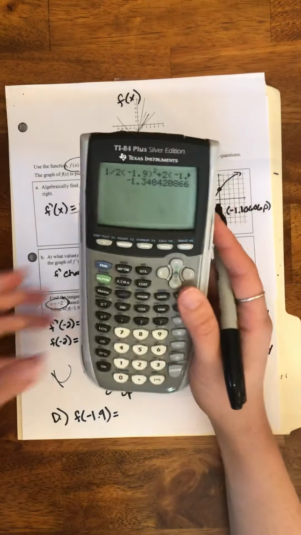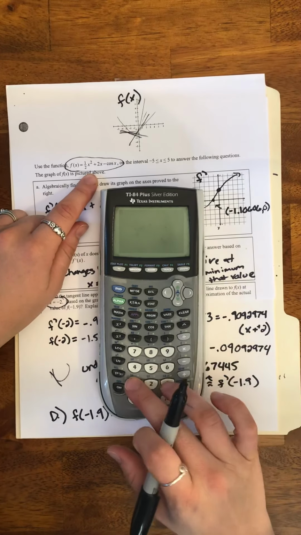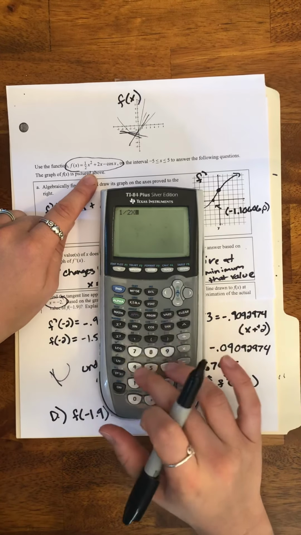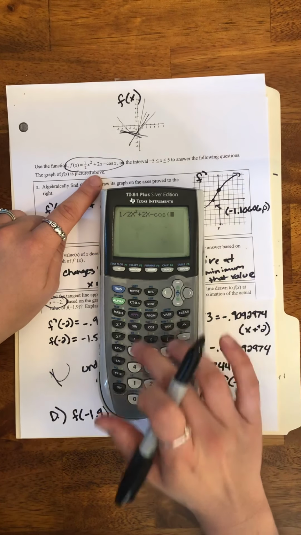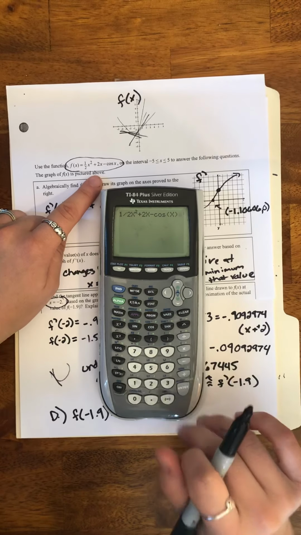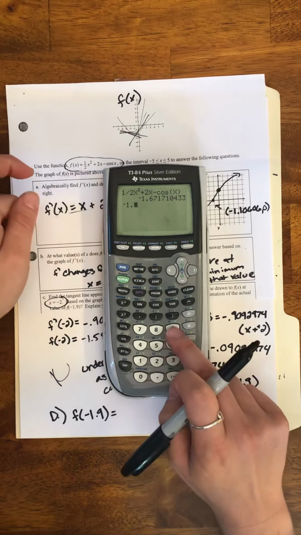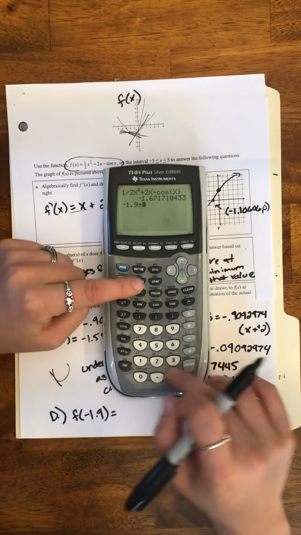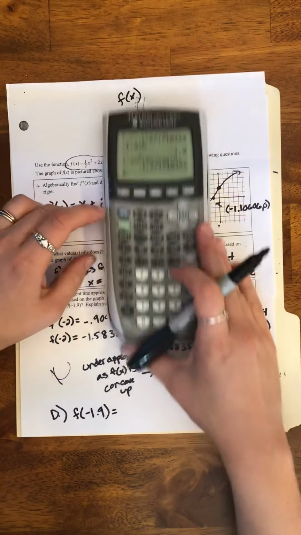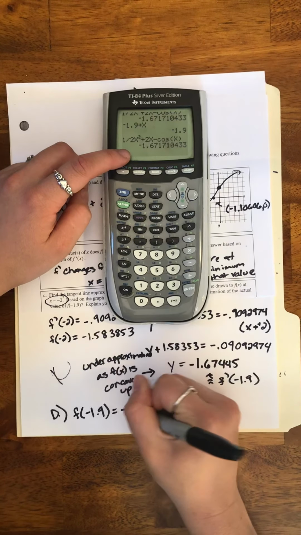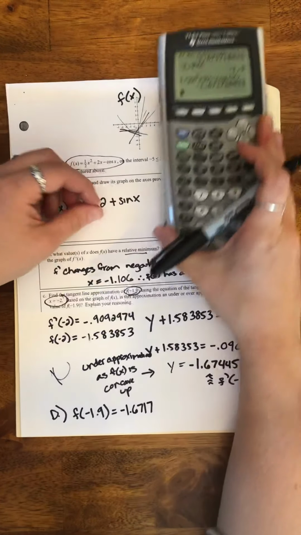That's not right because I did this before and I have a different answer. Let's try one more time. I'm going to do it with a store function this time so I don't mess it up. So I have 1/2 x squared plus 2x minus cosine of x. And I want this to be stored as -1.9 is storing for x. It might already be in there, but I want to make sure. Okay, I get negative 1.6717. And so I want to see, is this actually below?